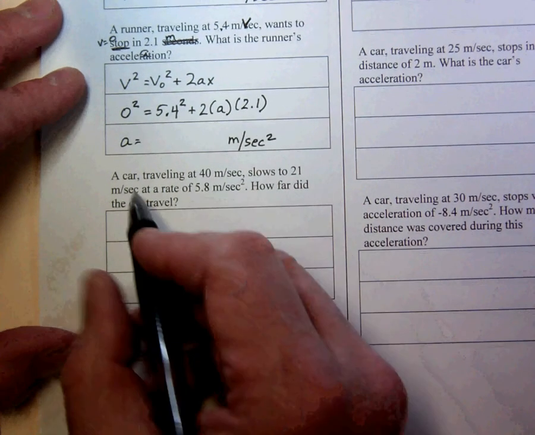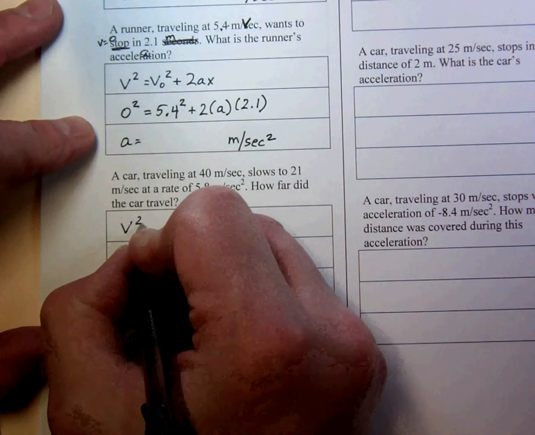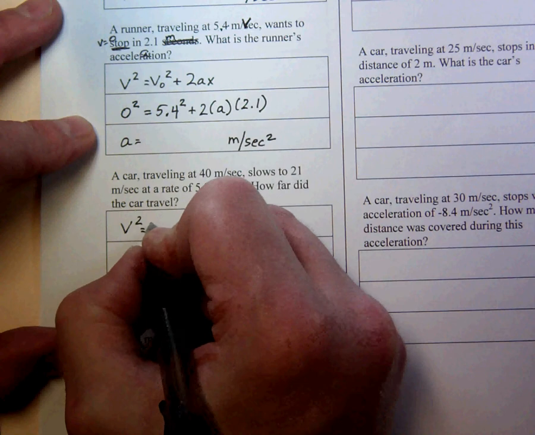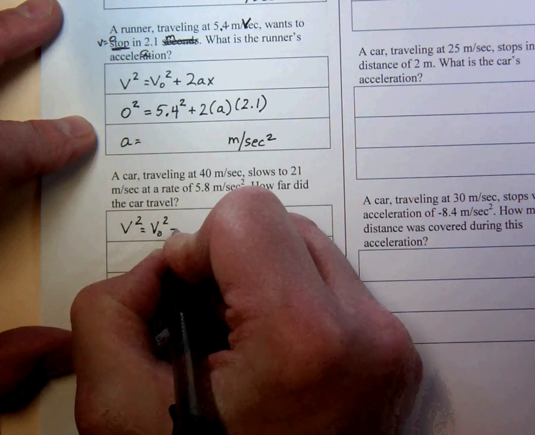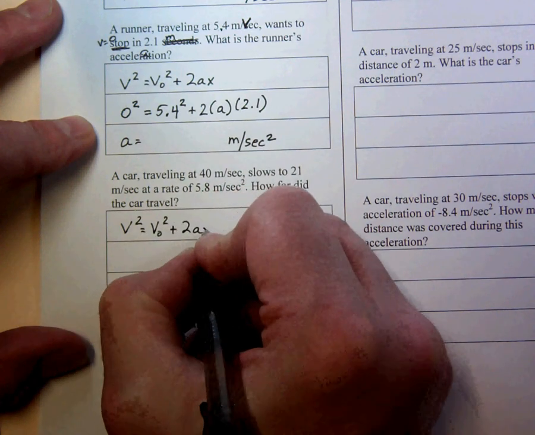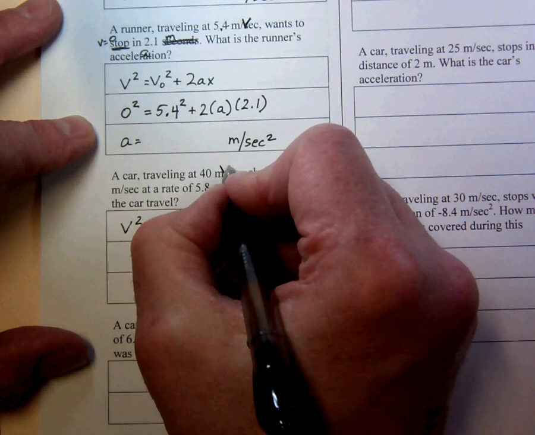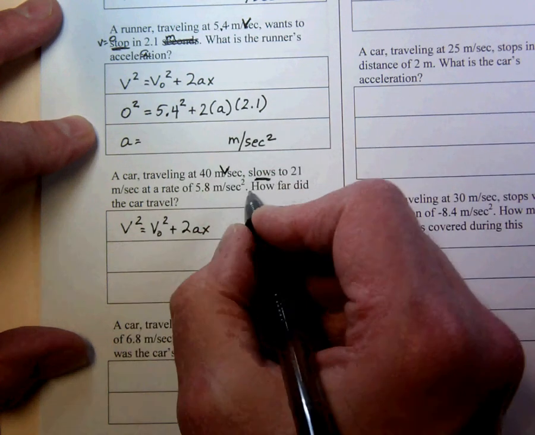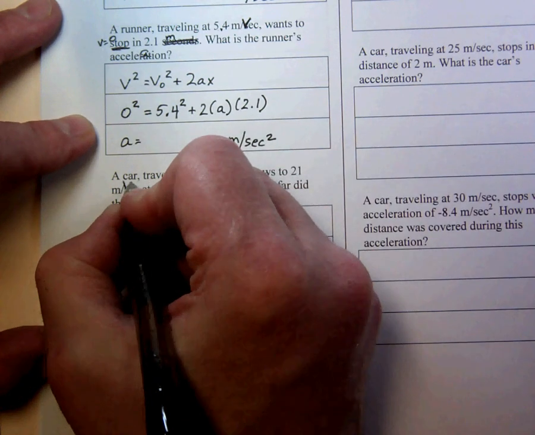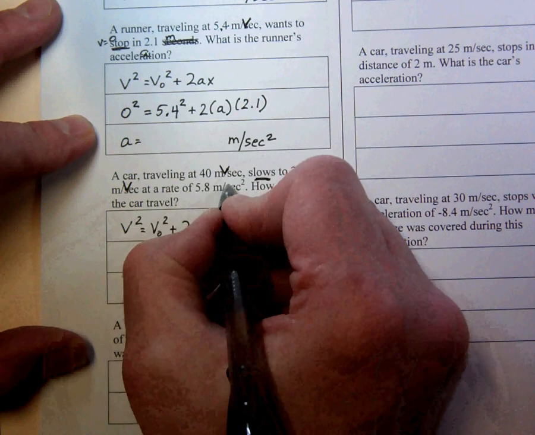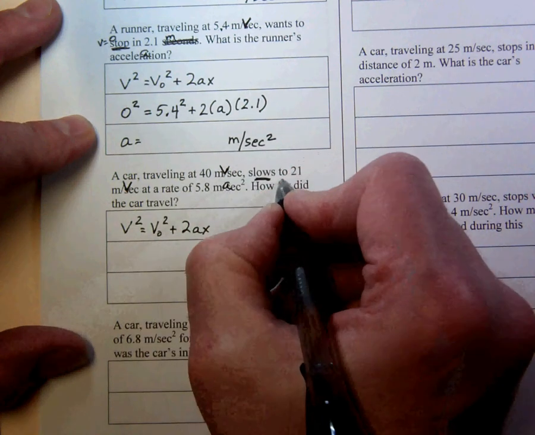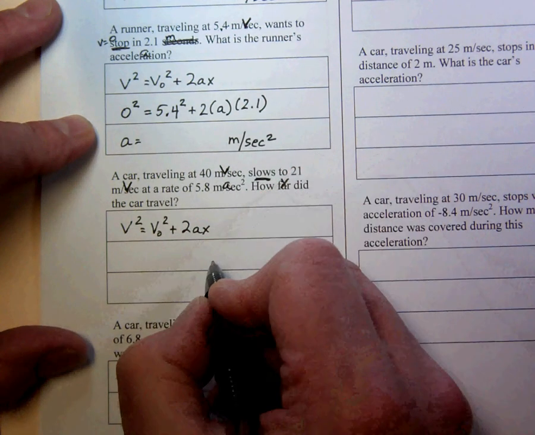Okay, here's one. Let's write down the equation that we're doing. It was traveling at this, there's V naught. It slows to this, at a rate, there's A, and then we want to know how far.